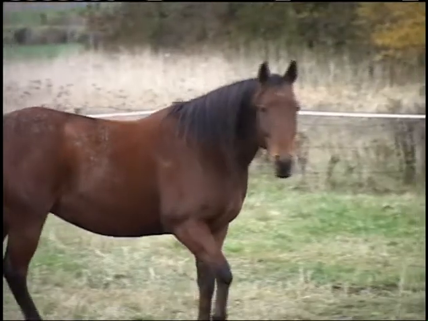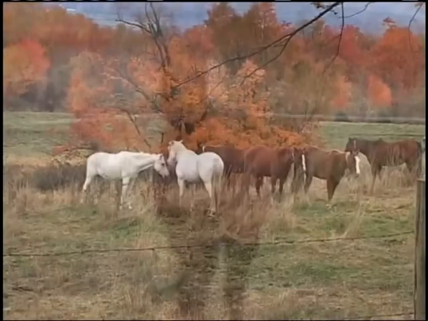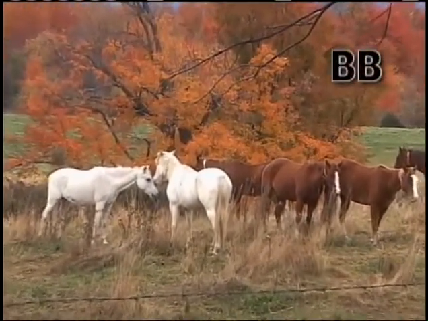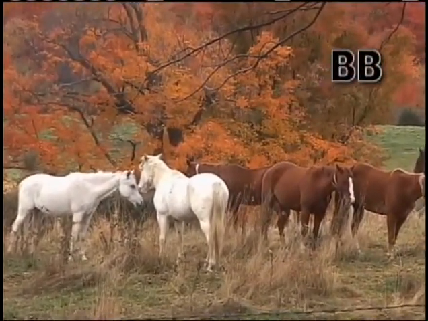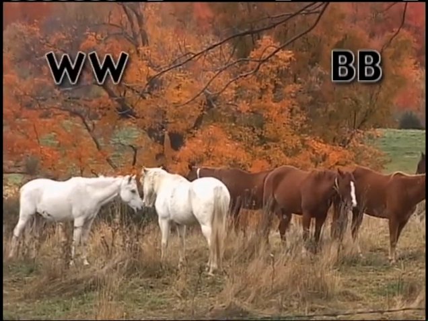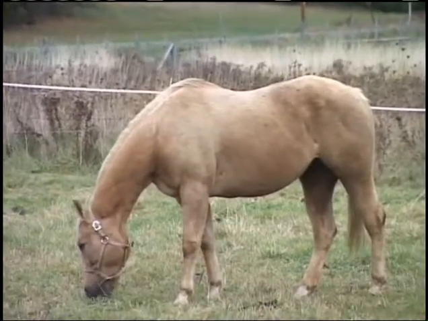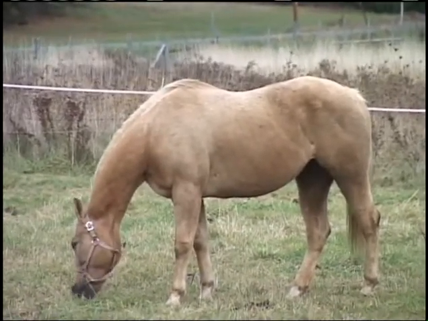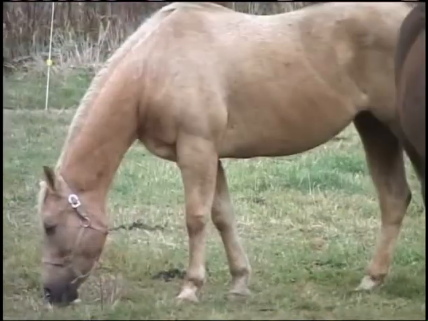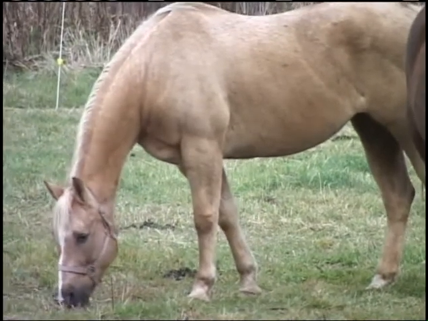Incomplete dominance may also occur in animals. When a purebred chestnut brown horse, symbolized by capital B, is bred with a purebred horse that is creamy white, symbolized by capital W, the offspring are a golden brown color. This type of horse is called a palomino and is the result of incomplete dominance.